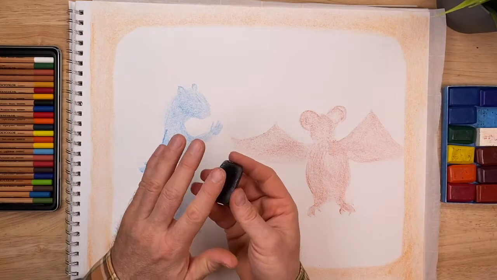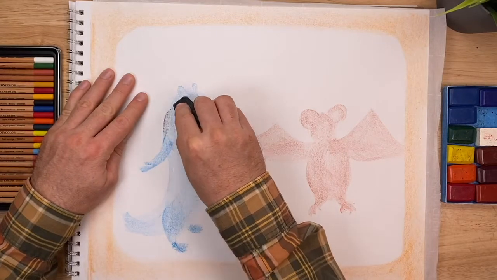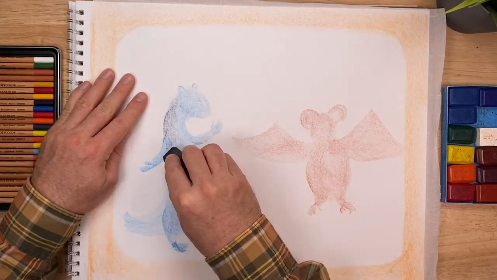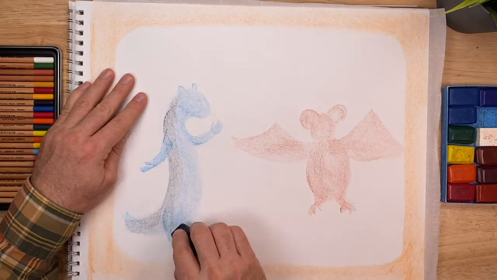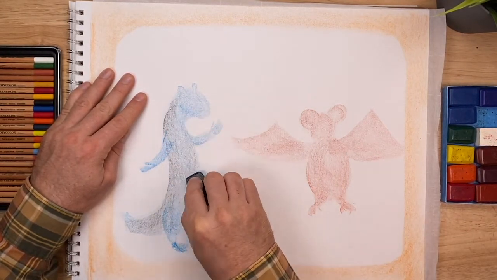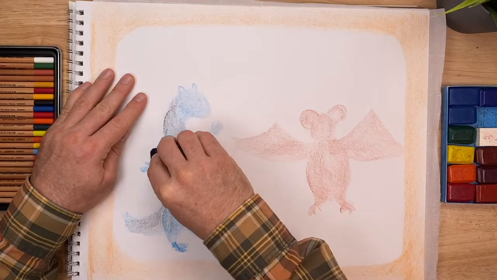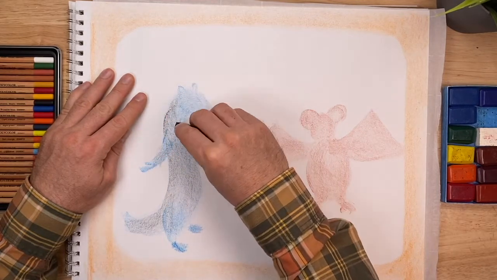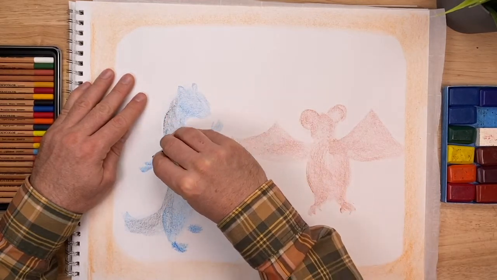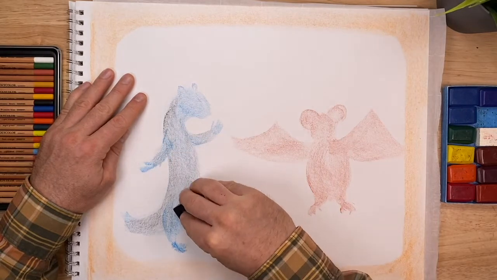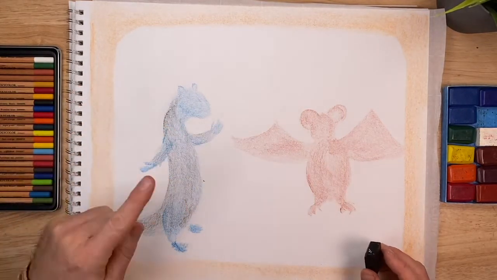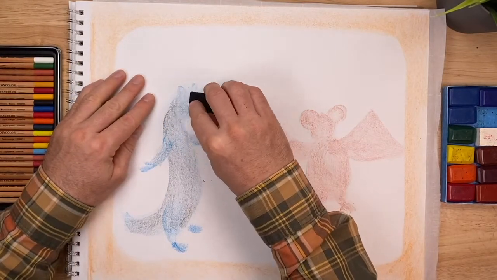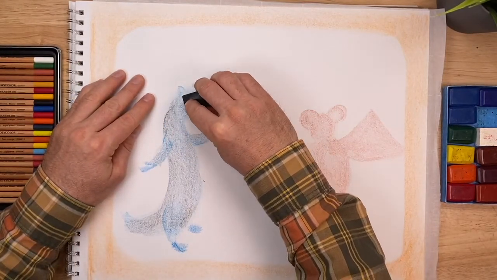That's the lovely thing about these block crayons. We can blend colors. I'm very lightly doing it, so it's more like a gray. And I wouldn't go to the extremities. In other words, I'm going to leave the hands and the feet blue. Very light on the face.